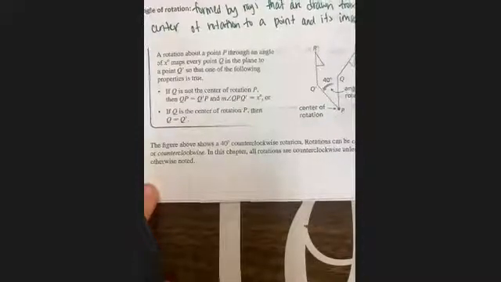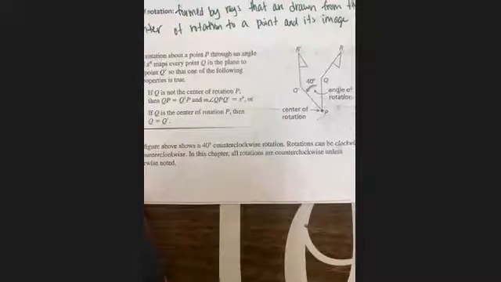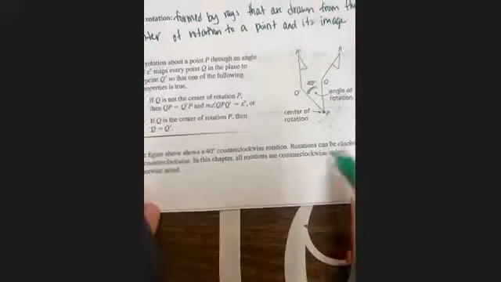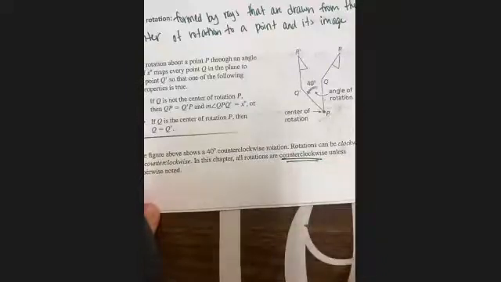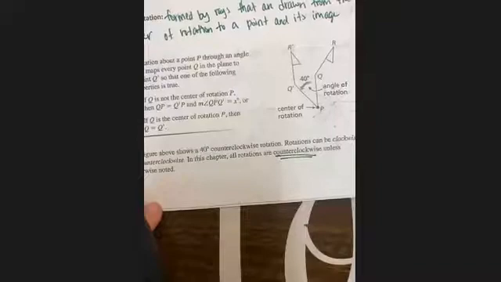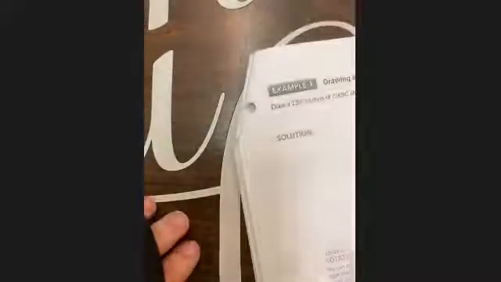It says the figure shown above shows a 40-degree counterclockwise rotation. Rotations can be clockwise or counterclockwise. However, in this chapter, all rotations are counterclockwise unless otherwise noted. So I just want to note that most of them are counterclockwise because that'll help you envision if your answer is correct or not, okay? And we'll talk about that again in a minute. So go ahead and turn the page then.